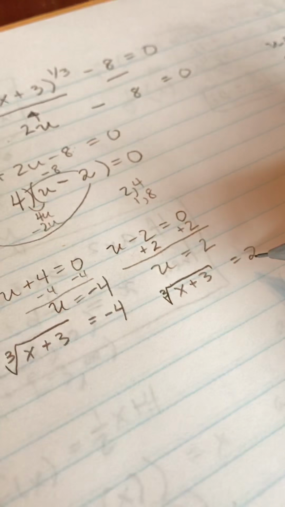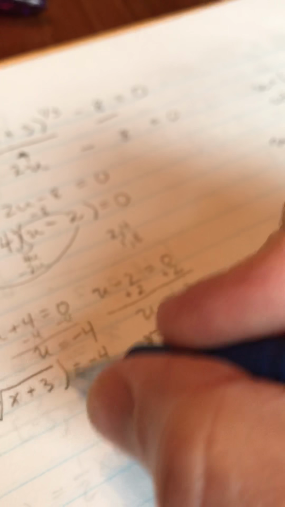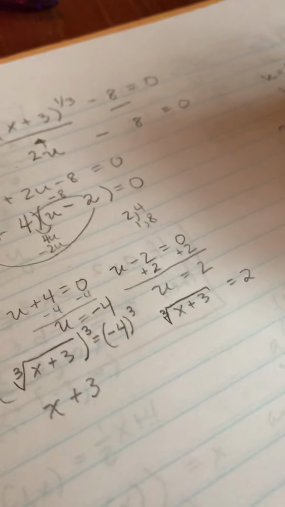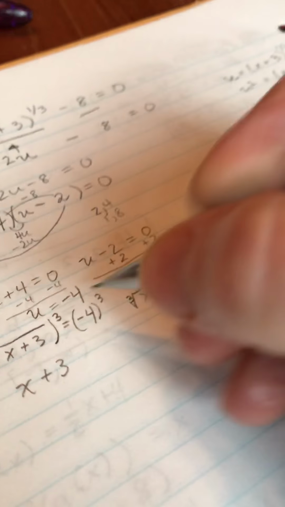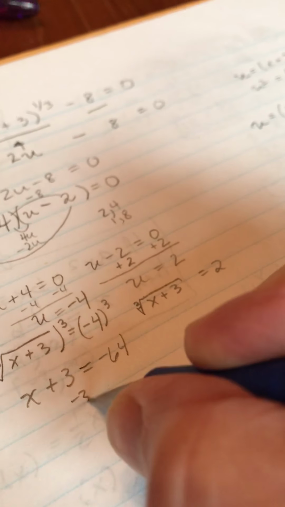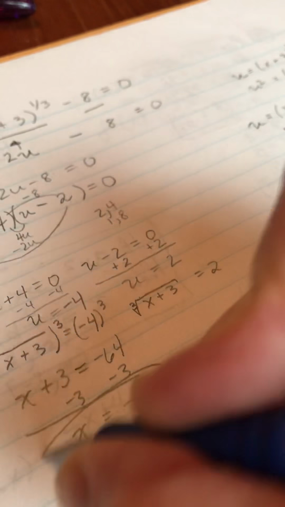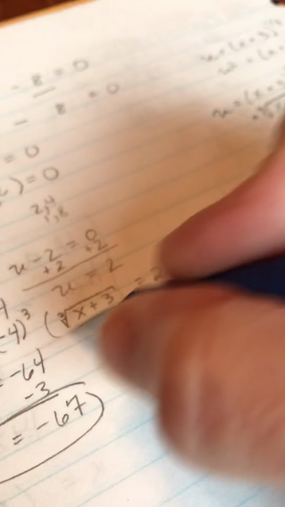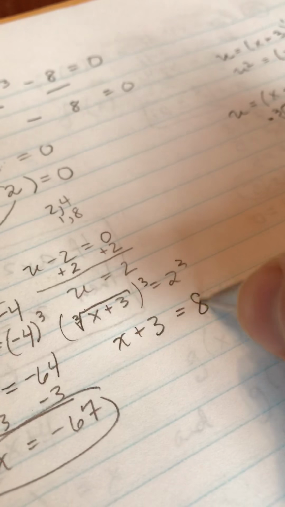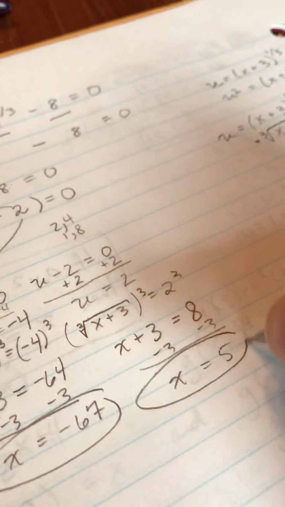So now we need to solve each of these equations, and these are radical equations where you want to undo the radical. To undo a cube root, you cube both sides. Then you just get the x plus 3 that's in the radical. And negative 4 times negative 4 times negative 4 is negative 64. So then subtracting 3 from both sides, you get x equal to negative 67. Here's one answer, and then over here, cube both sides to get x plus 3 is equal to 2 times 2 times 2, or 8. And subtract 3 from both sides, and x is equal to 5.